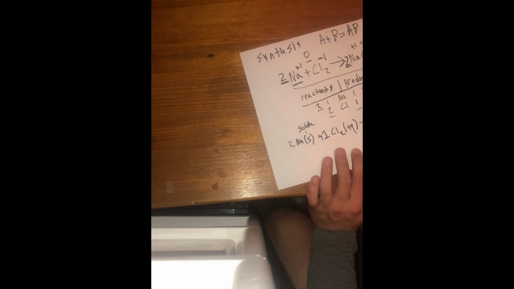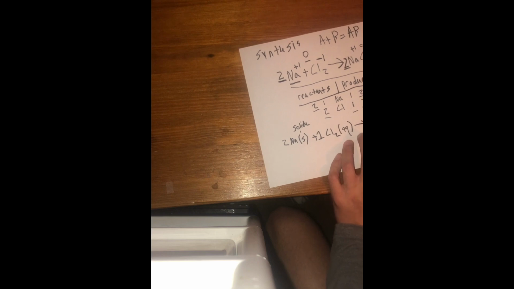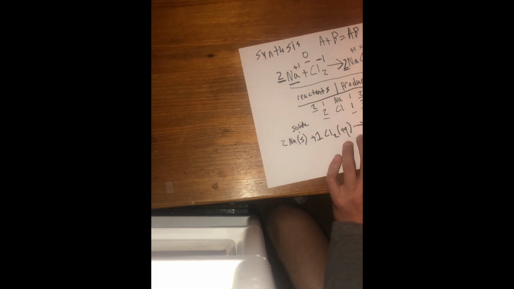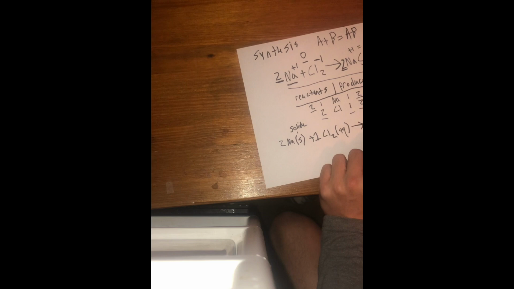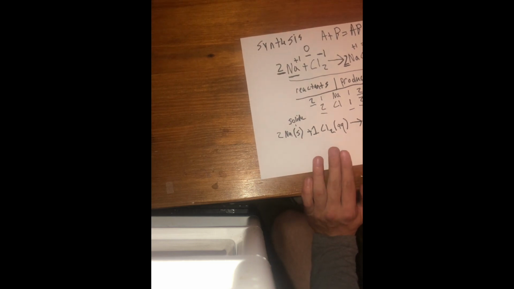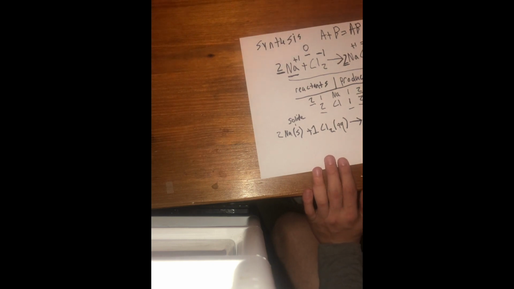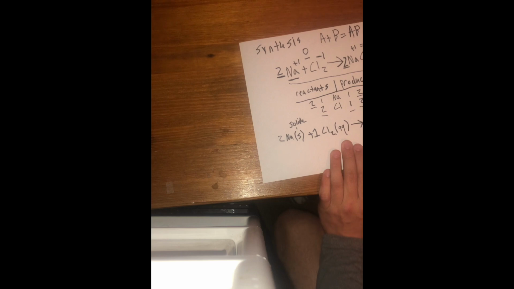And then the arrow, you get NaCl, which is your salt, but it is aqueous. And the reason it's aqueous is if we go to a solubility chart, chlorine, to make it a solid, you need silver, lead, and one other element, and it does not contain sodium, so that makes this aqueous.